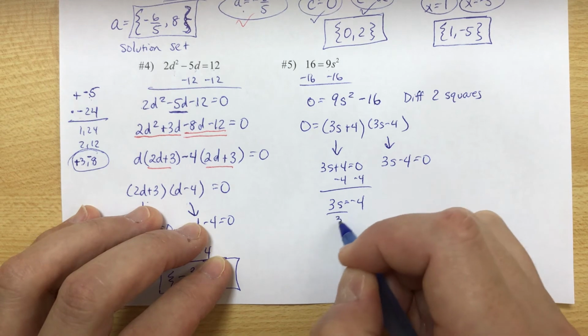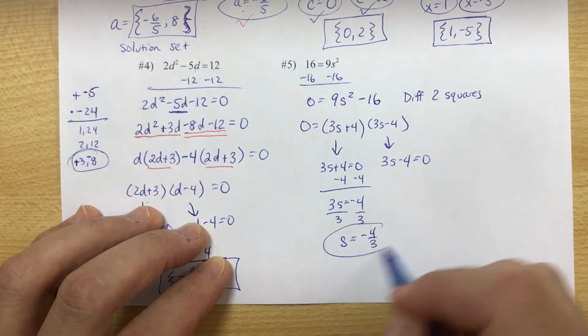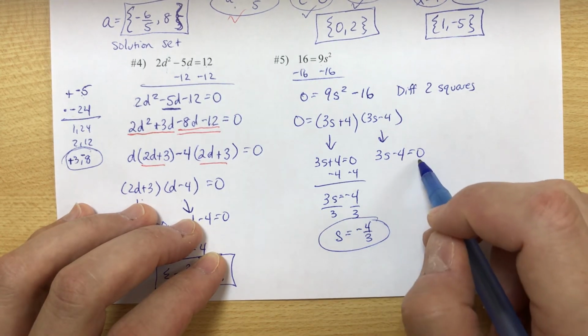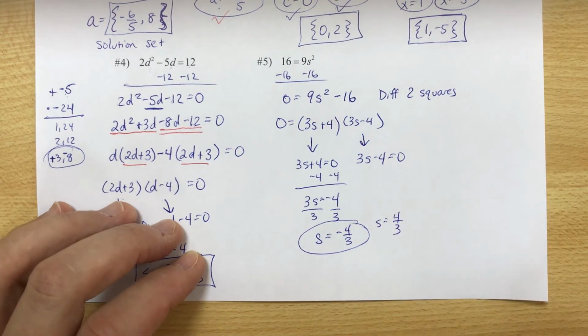So we'll divide by 3. S equals negative 4 over 3 is one answer. And for this one, you'll do the same thing. You'll just add 4 and divide by 3. So you'll get S equals 4 over 3.